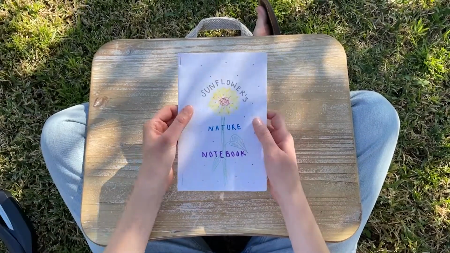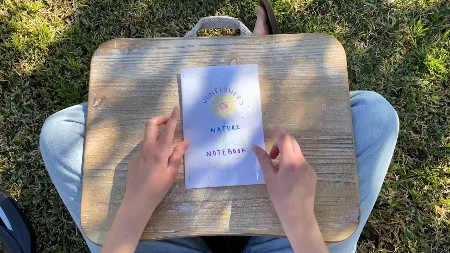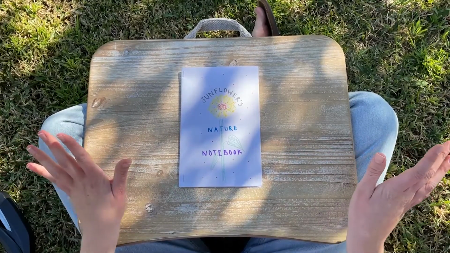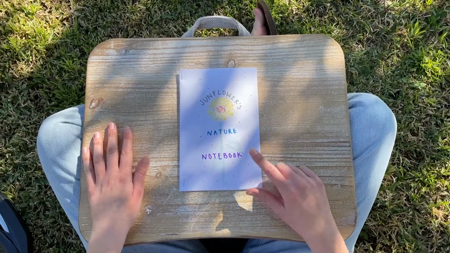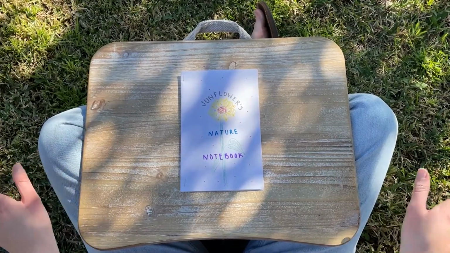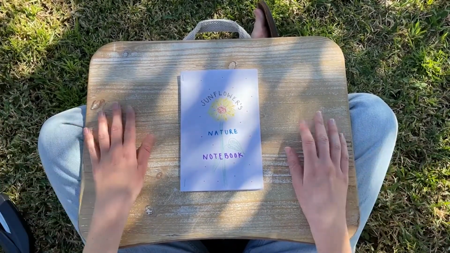But now it's time to decorate it and make it super fun. So as you can see, I already decorated mine because my nature name is Sunflower. I said Sunflower's Nature Notebook, but feel free to personalize and decorate it however you want. Just have fun with it. Now that we have our nature notebooks ready, we are going to hear about the scientific method from Poppy.